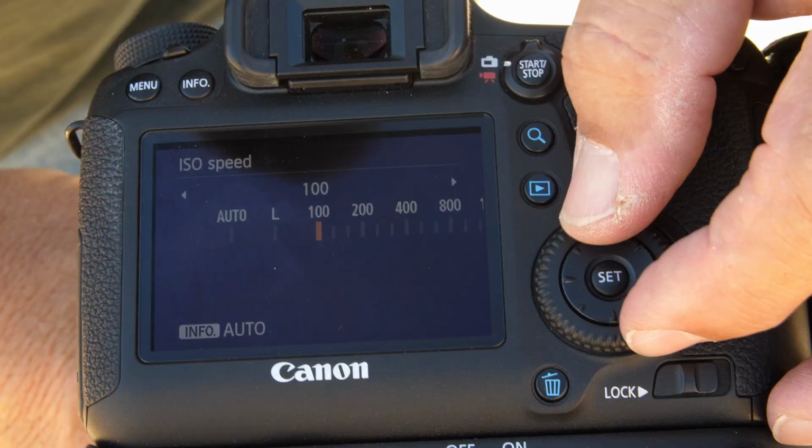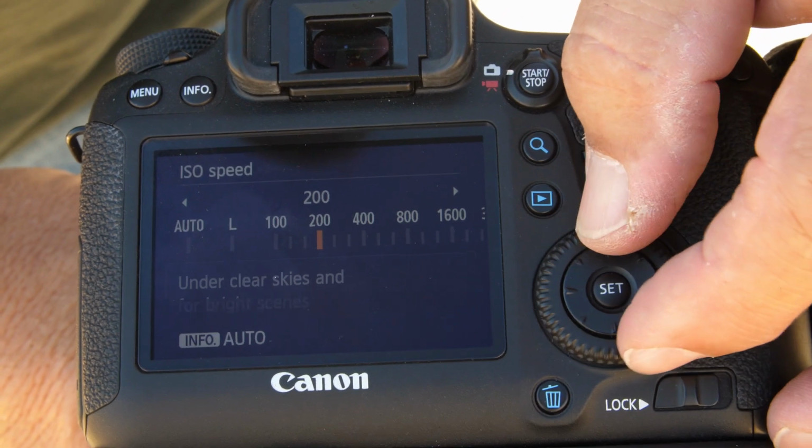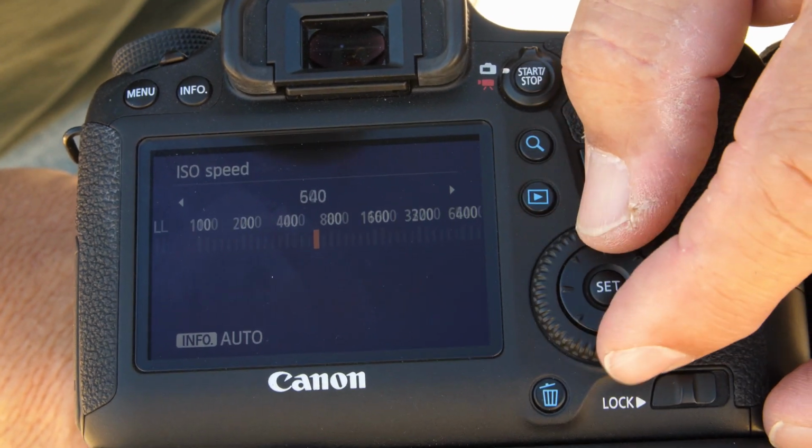Now, noise can also be affected by underexposure or overexposure of an image, but the main thing that affects the noise is the ISO. So when you adjust the ISO up, you increase the noise that's going to be in the picture. And it's basically just artifacts that are appearing in the picture.